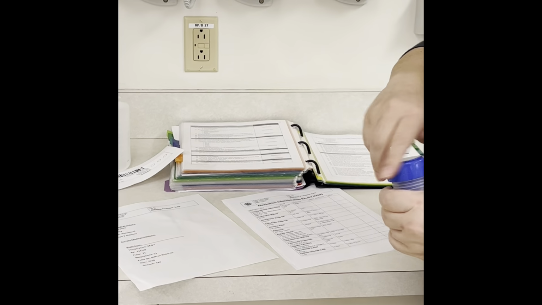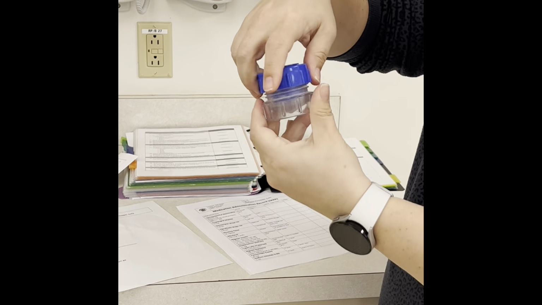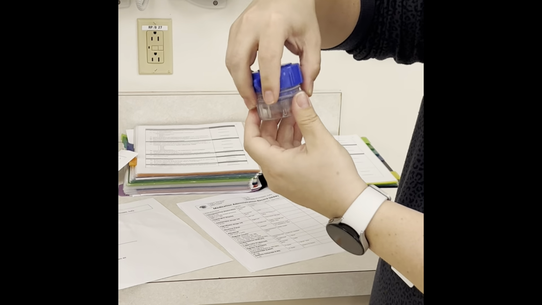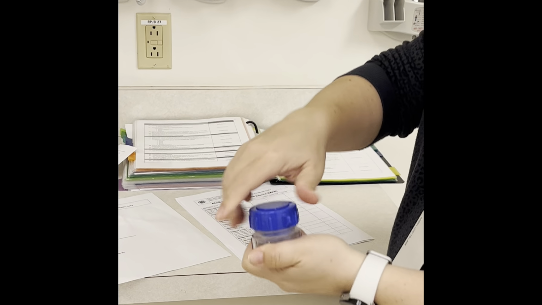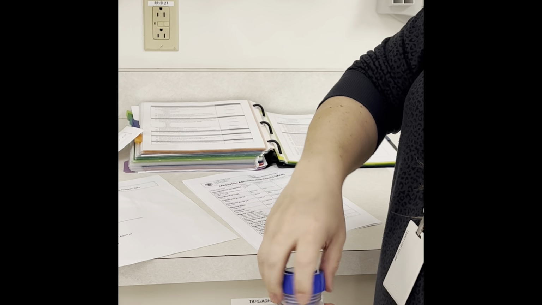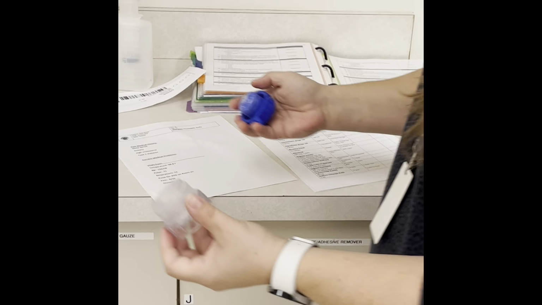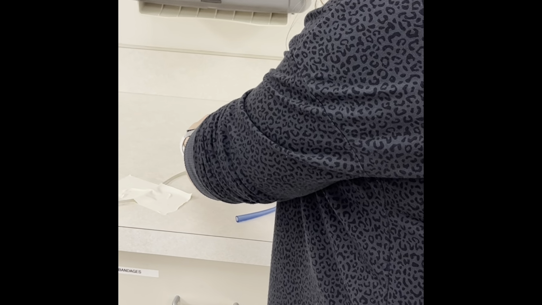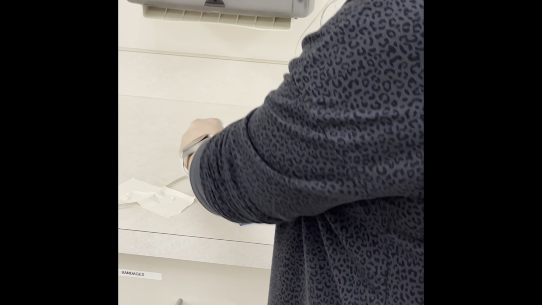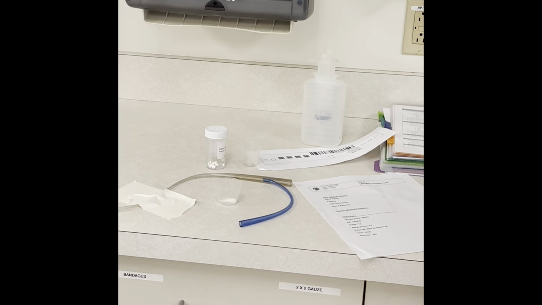We are going to twist it to crush the pill. I usually untwist a little again, shake it, twist it again so we make sure that the pill is completely crushed. And then you can look and see that it's a nice powder. We're gonna take that powder and we're gonna put it in a medicine cup. Just tap the side. And then it just tells you repeat the process for each medication.